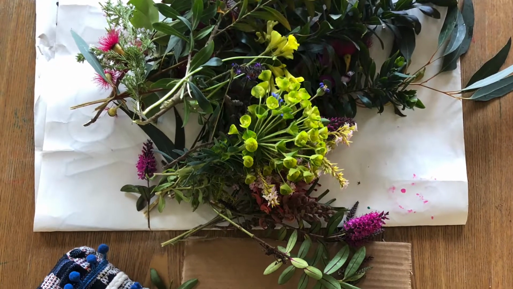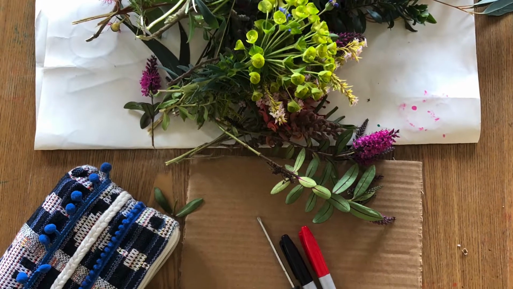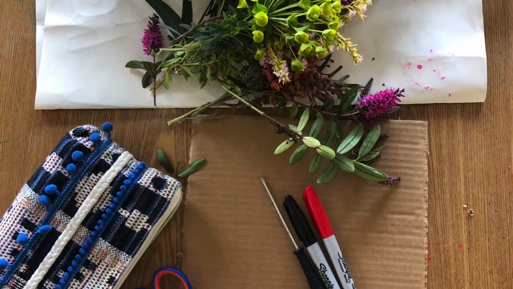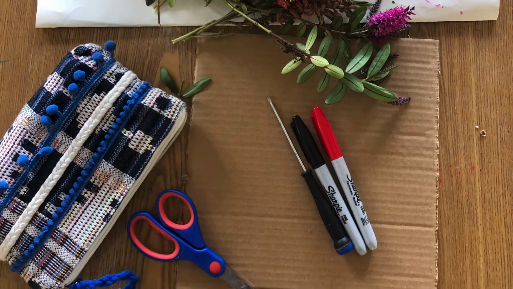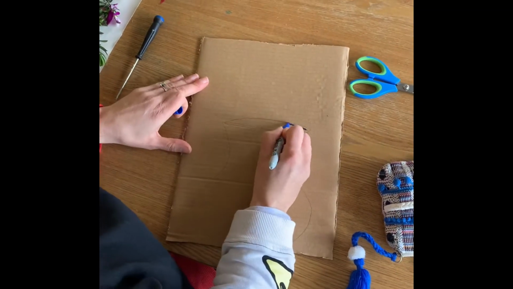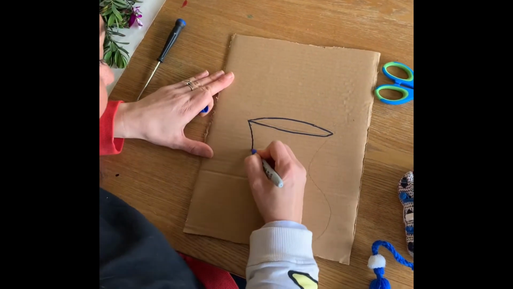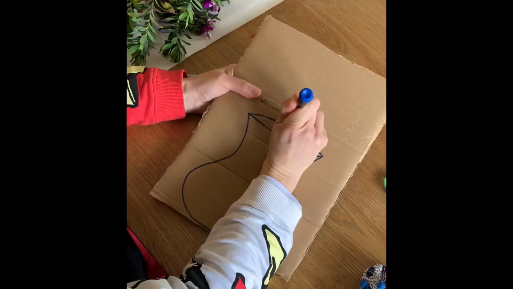For this activity, you will need some flowers you may want to collect on your daily walk and some corrugated cardboard, scissors, something to poke some holes with that Mum and Dad will use, and some coloured textures. For the first activity, you're going to draw your own vase and create your own pattern on it. And then you're going to arrange some flowers.